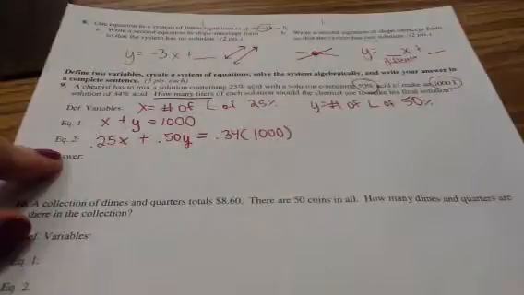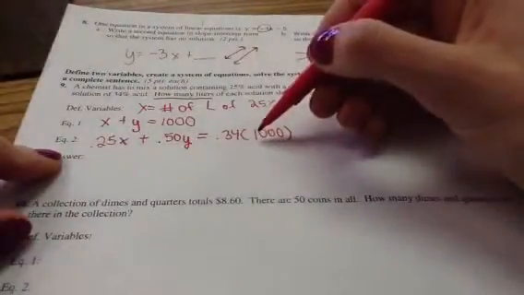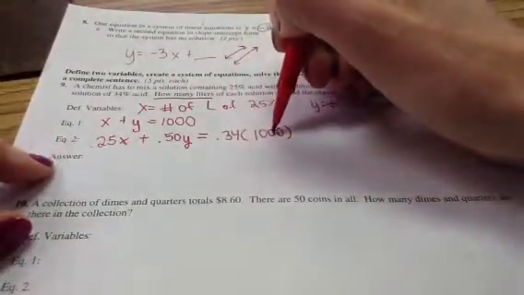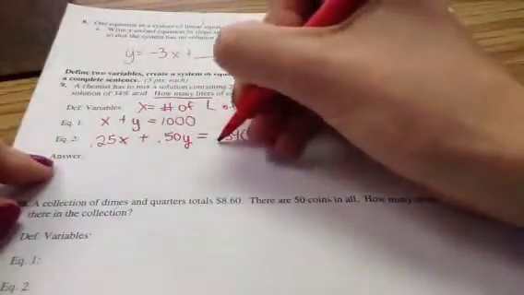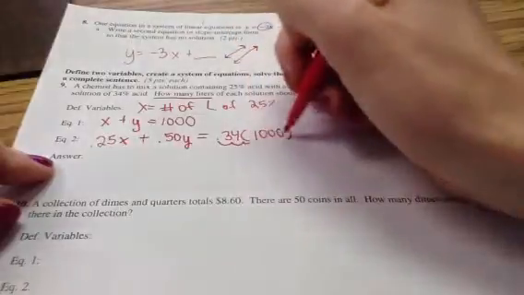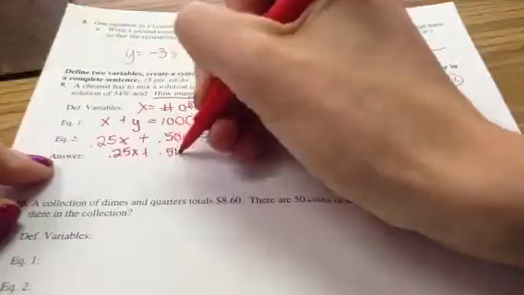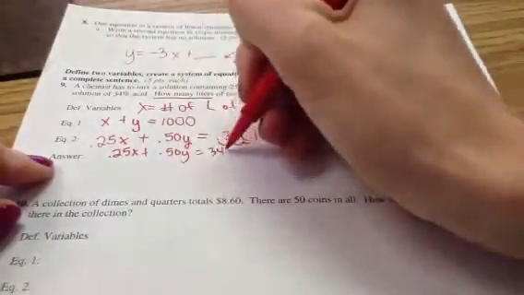So when we do these mixture problems, we need to multiply. We do percentage times amount, percentage times amount, percentage times amount. So I'm going to go ahead and move this over 3 spaces because we're multiplying by 1,000. So really we have 0.25x plus 0.50y equals 340.